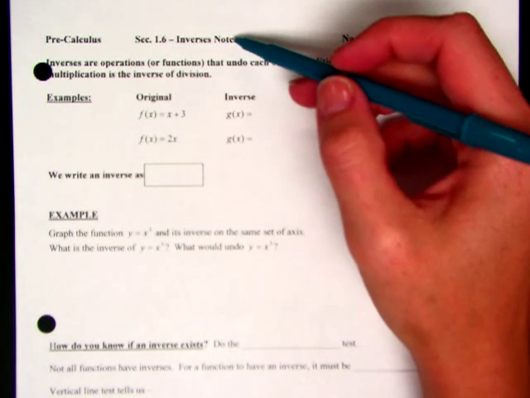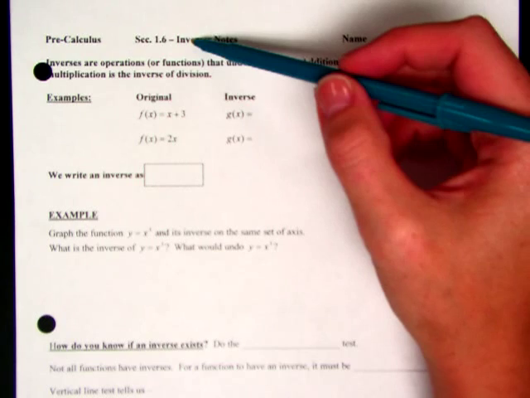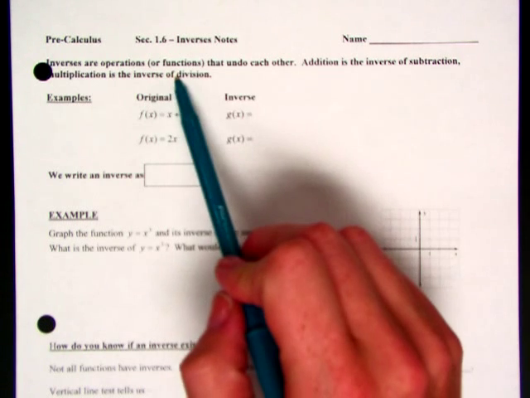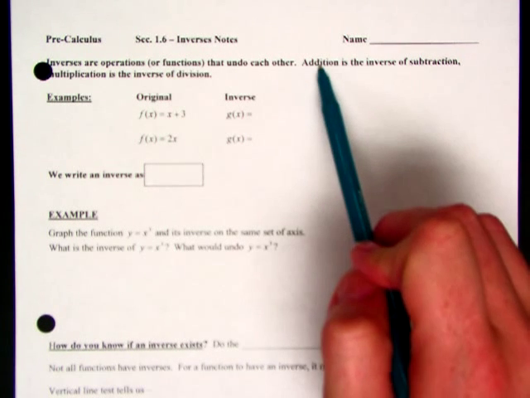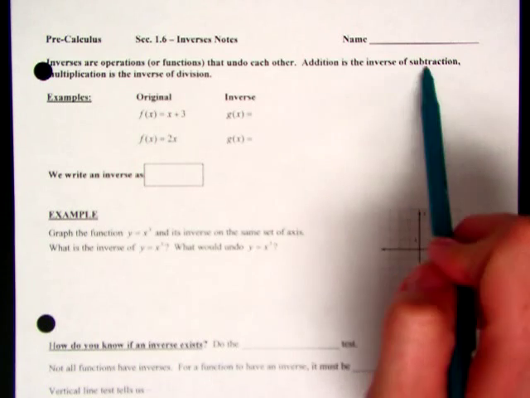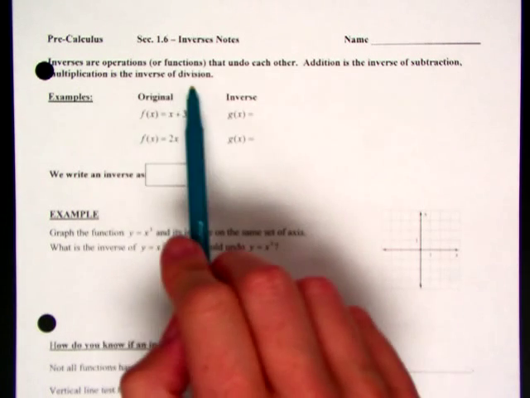Alright, today we're doing 1.6. We're going to talk about how to do inverses. Inverses are operations or functions that undo each other. Like addition is the inverse of subtraction, they undo one another, and multiplication is the inverse of division.